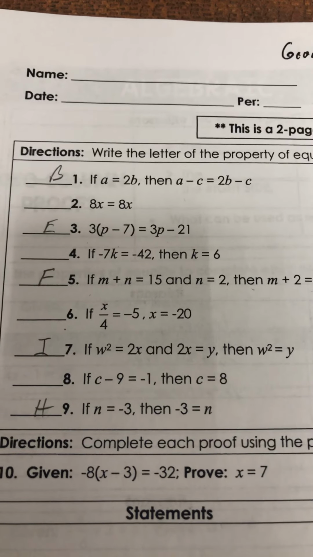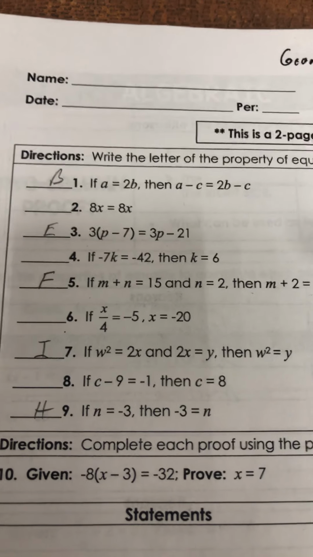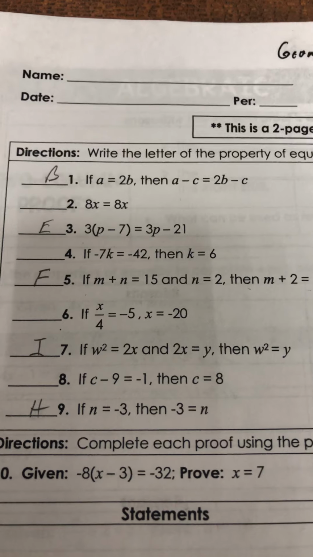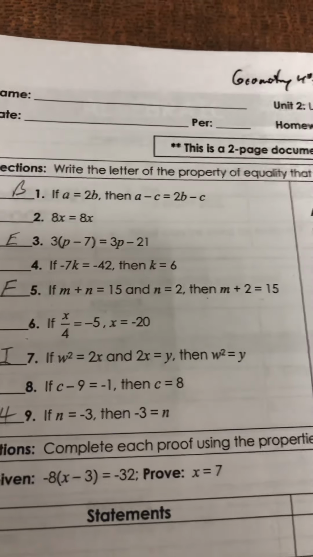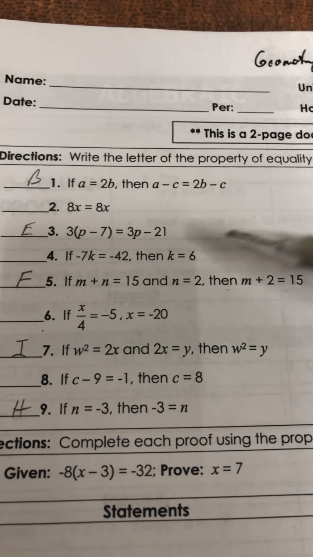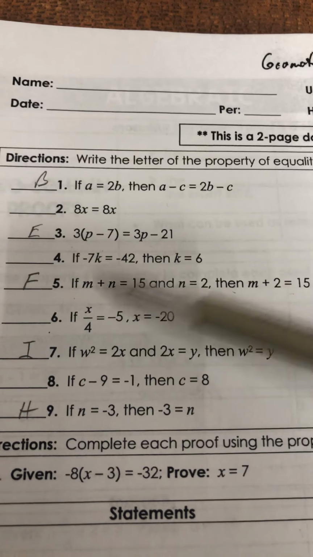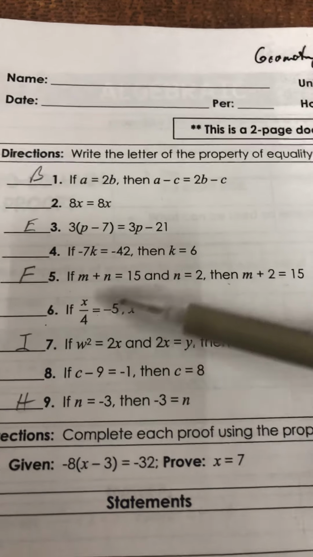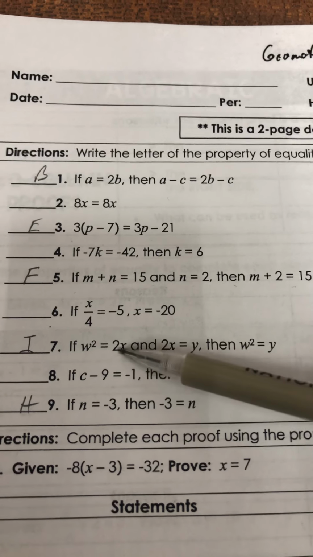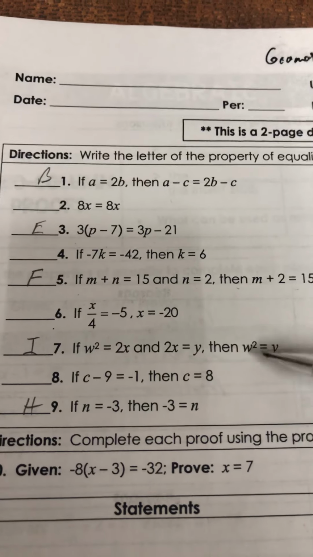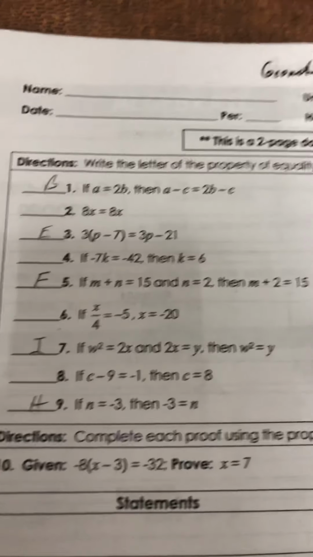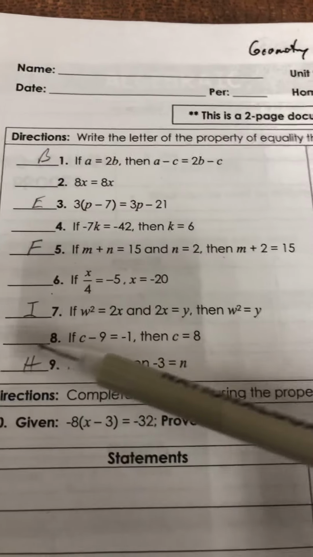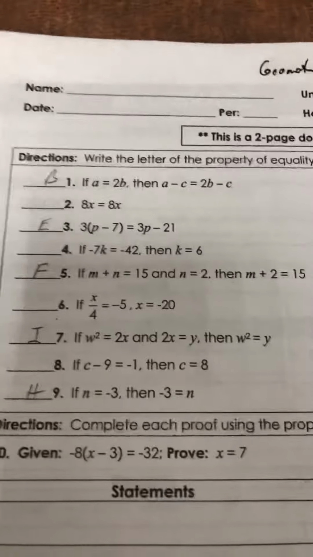For number 3, I have a distributive property. You can see the 3 being distributed into the parentheses. For number 5, I have a substitution property, just substituting that n in for m. For 7, I have a transitive property. You know, if this equals this and then that equals that, then this is going to equal this. So just transitive. And 9, you should have H, symmetric property. Just forward, backward, should be symmetrical.